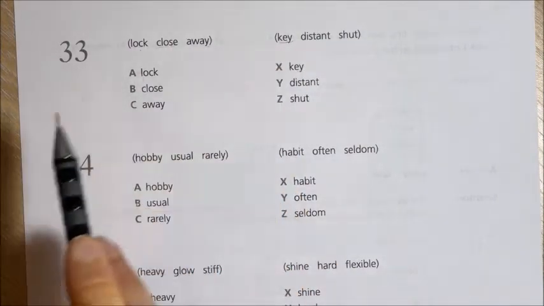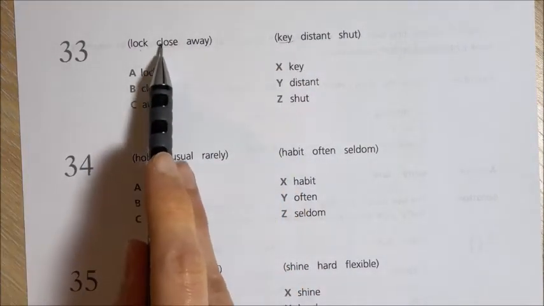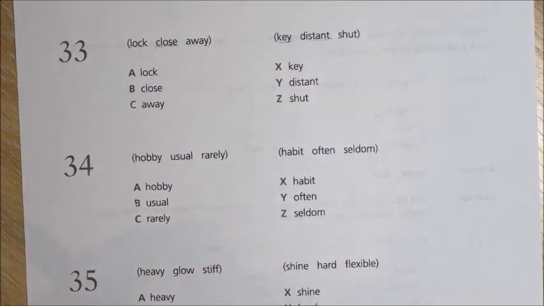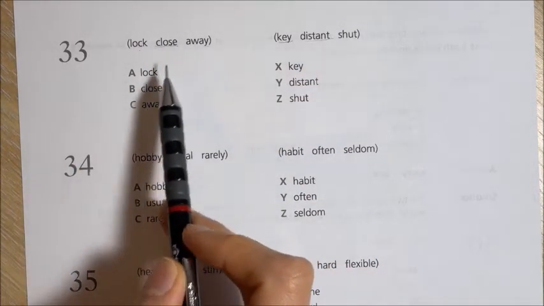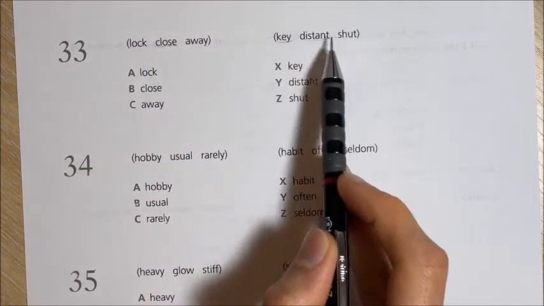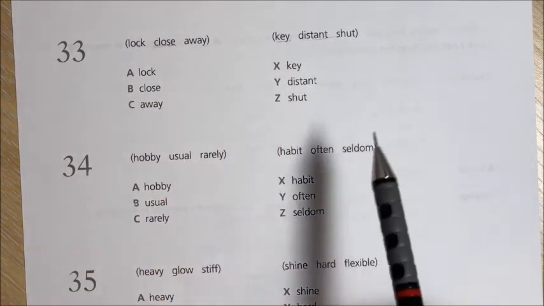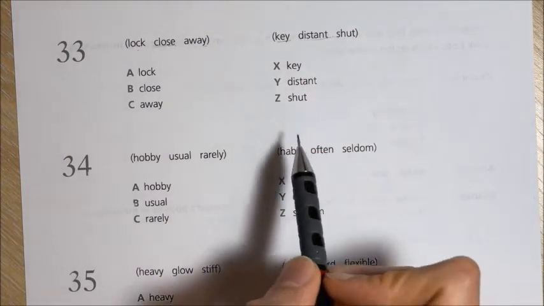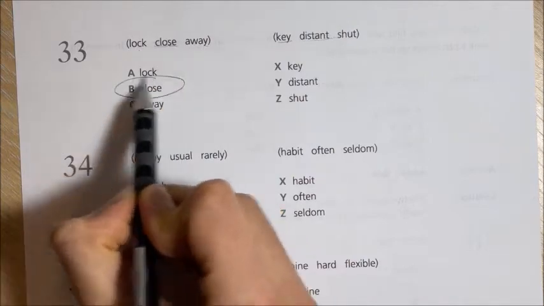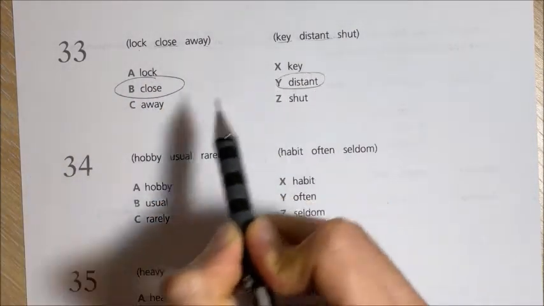If we look a little bit more closely, we can see that the words close and distant mean opposite things. If something is close, it means it is very near to you. And if something is distant, it means it is very far away. So that means that our most opposite words from both of the sets are close and distant.